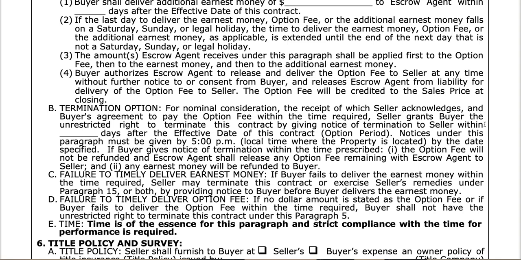If buyer gives notice of termination within the time prescribed, the option fee will not be refunded, and the escrow agent shall release any option fee remaining with escrow agent to seller, and any earnest money will be refunded to buyer. So make sure that if you have an option period for your buyer, and something goes wrong and they don't want to buy the property anymore, it is by 5 p.m. local time on the last day of the option period. You need to get over the termination and the release of earnest money.